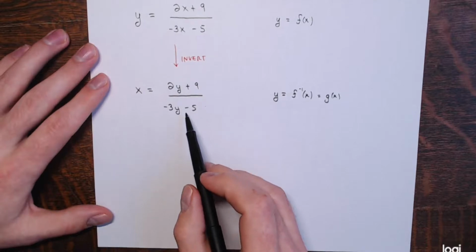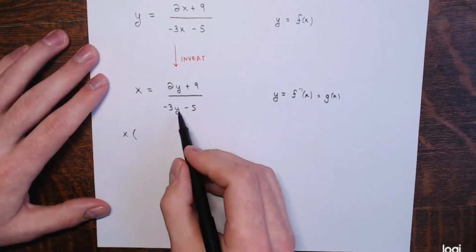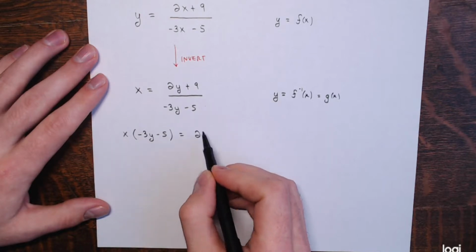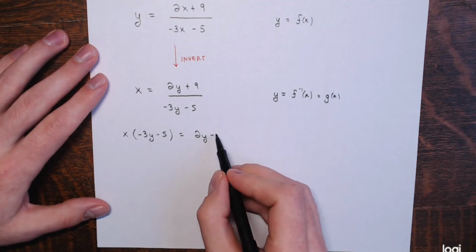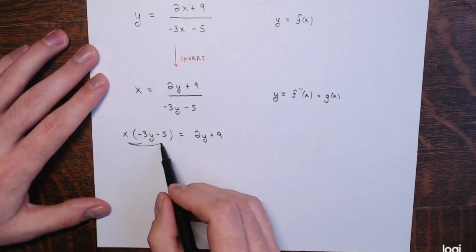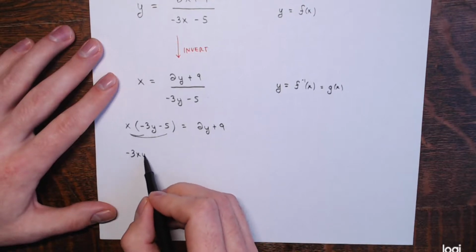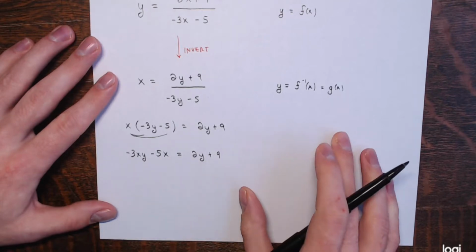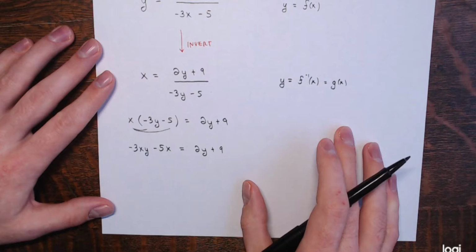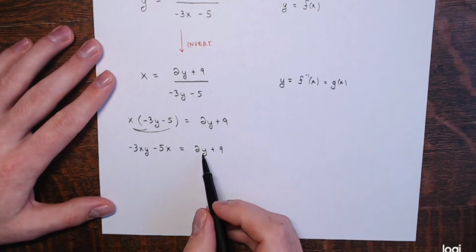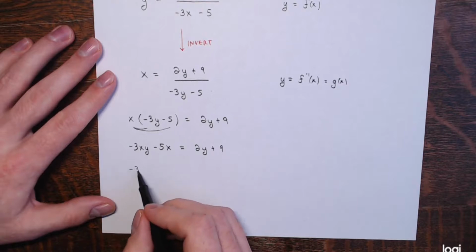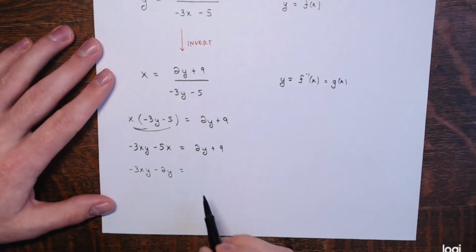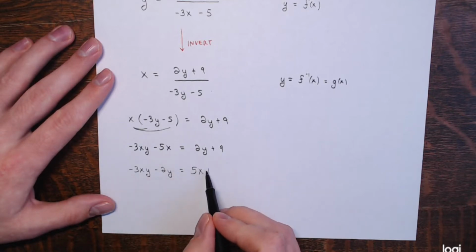Solve this for y. So like any rational thing, you multiply by the denominator here, the LCD. And then on the right side it would just cancel, multiplying both sides by the denominator. Then let's distribute this x. We have negative 3xy minus 5x equals 2y plus 9. And then we're solving for y. So let's get all the terms with y on the same side. So I'm going to subtract the 2y. We have negative 3xy minus 2y. And then all the terms that don't have y on the other side. So I'd be adding 5x. So we have 5x plus 9.